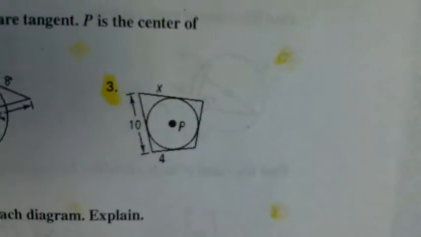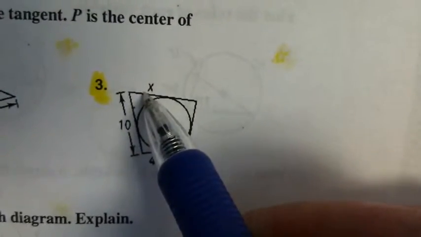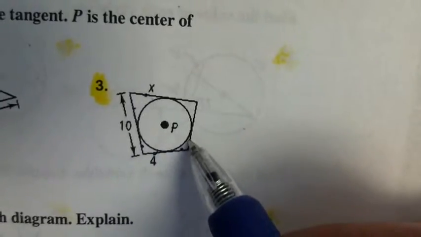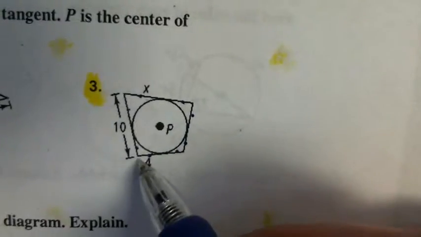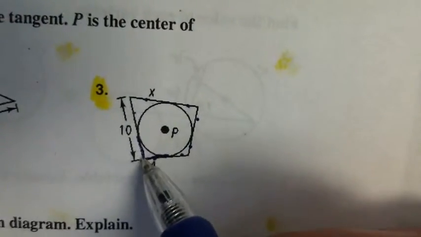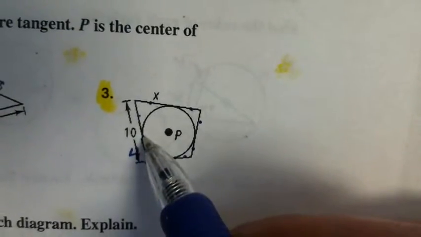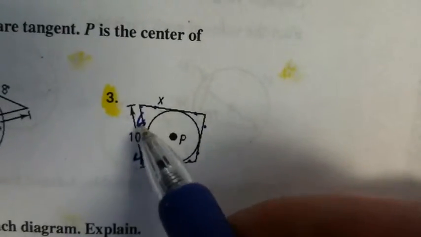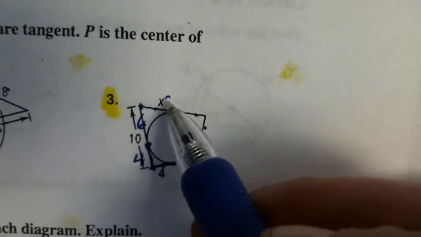Number 3. This uses the fact that when you have a point and two tangents, this much is the same as that much. This much is the same as that much. This much is the same as that much. And this much is the same as that much. Taking this to be 4, we know that this is also 4. That leaves 6 out of 10. And if it's 6 from here to here, then it's 6 from there to there.